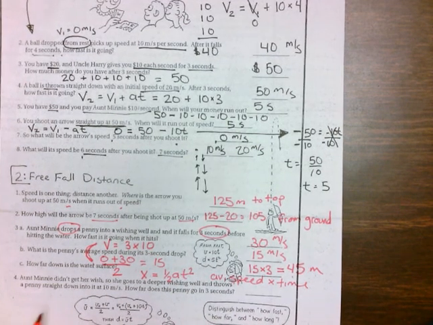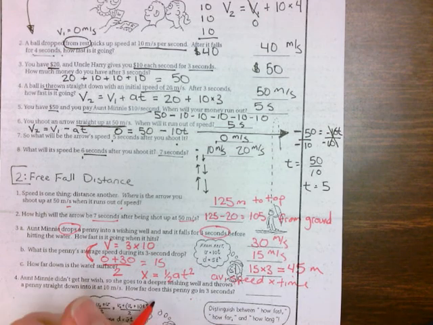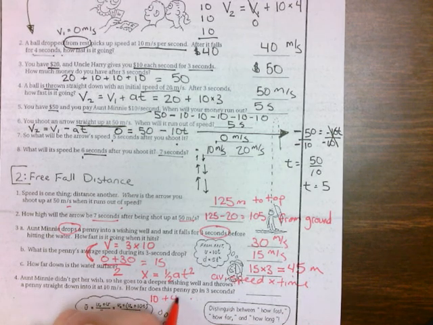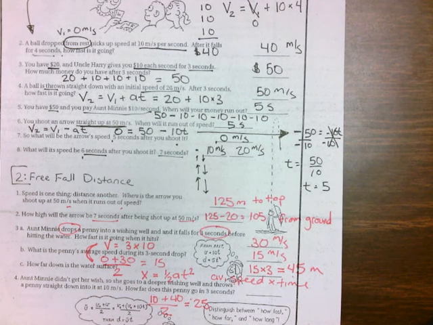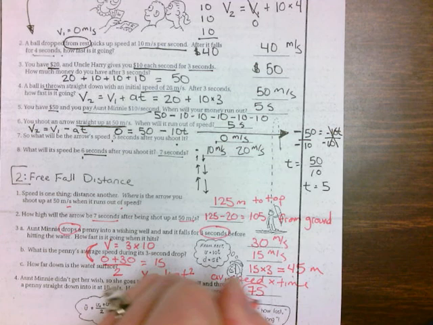Okay, Minnie didn't get her wish, so she goes to a deeper wishing well and throws a penny straight down at 10 meters per second. How far will this penny go in 3 seconds? You can find average speed. So she started at 10 meters per second. In 3 seconds, she goes 10, 10 more, 10 more, 10 more. So she's going 40 meters per second. We can divide by 2 for average. So that gives me an average speed of 25 meters per second for 3 seconds. Average speed 25 times 3 is 75.